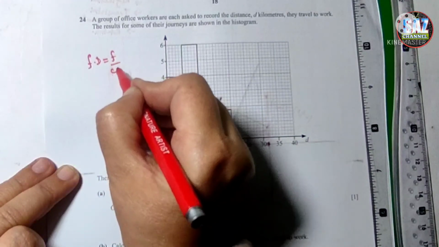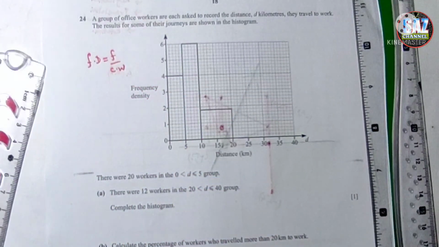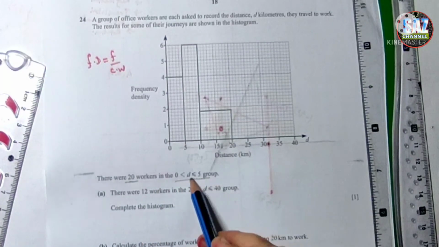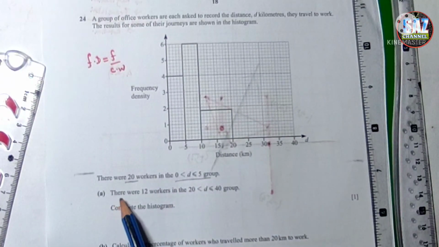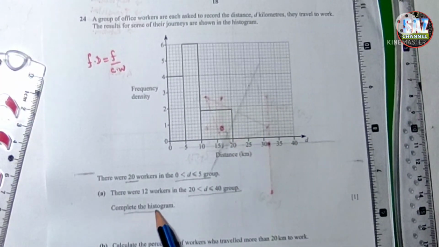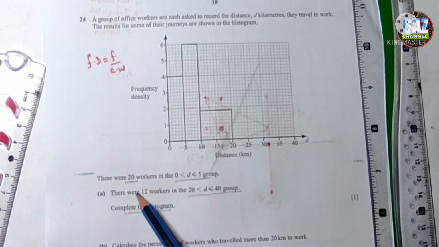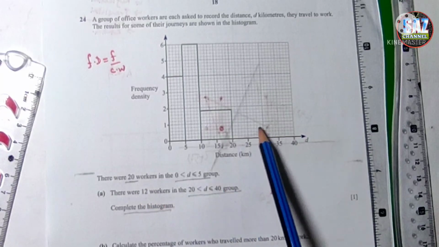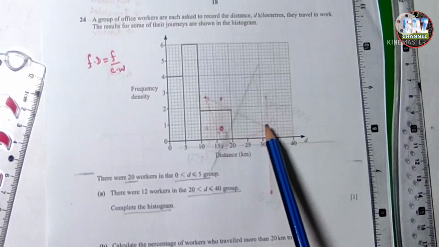Frequency density equals frequency upon class width. Okay, now the question says there are 20 workers in the interval 0 to 5, and there are 12 workers in 20 to 40, and we have to complete the histogram first. So what is this 12 given? This is the frequency given to us, and on the graph we have to construct the frequency density.